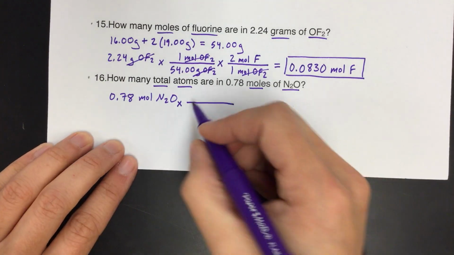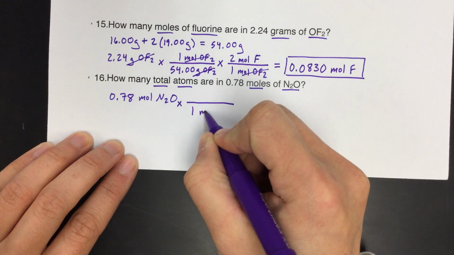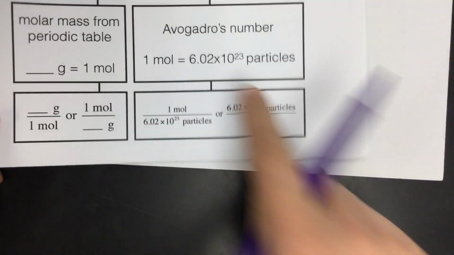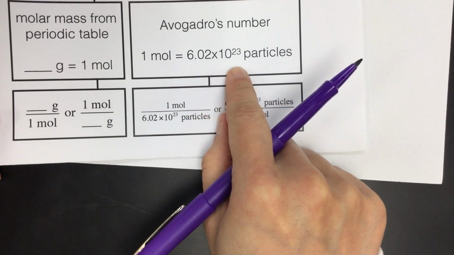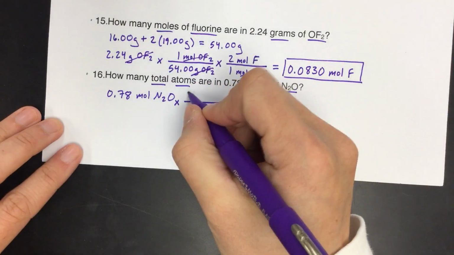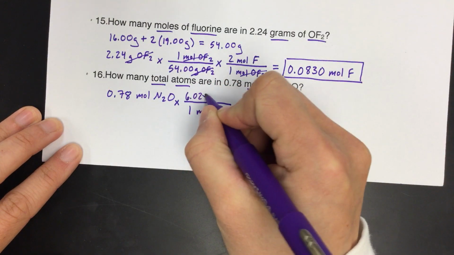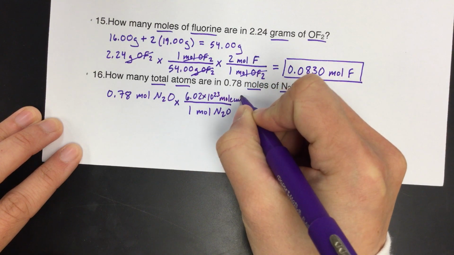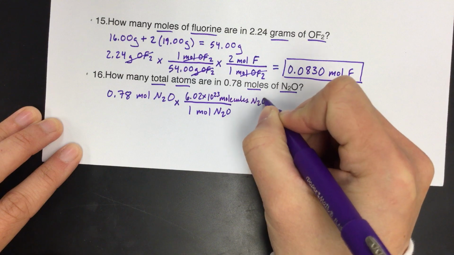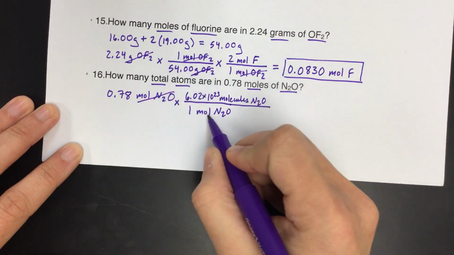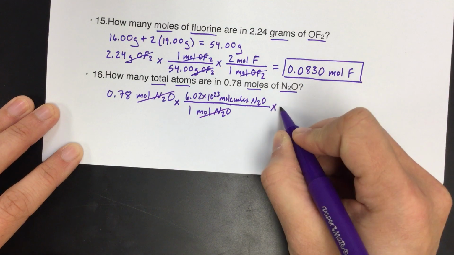So what we can do is we can convert 1 mole of N2O is equal to 6.02 times 10 to the 23rd, in this case, molecules. Because N2O is a molecule. Okay, so now with that conversion, we get molecules of N2O.